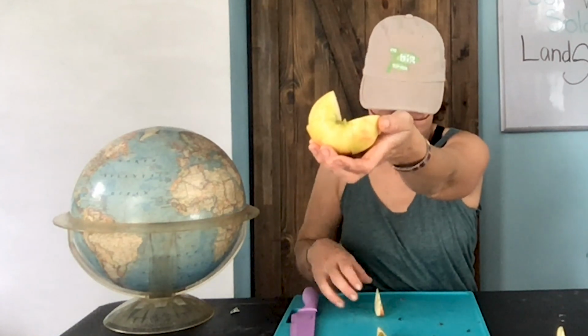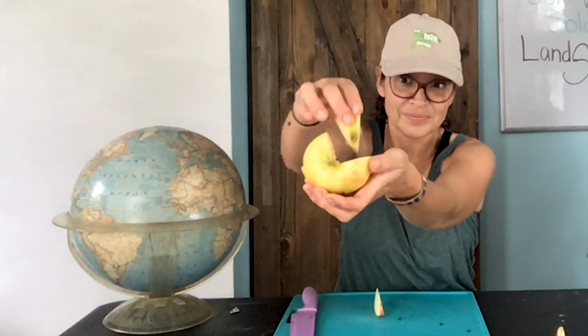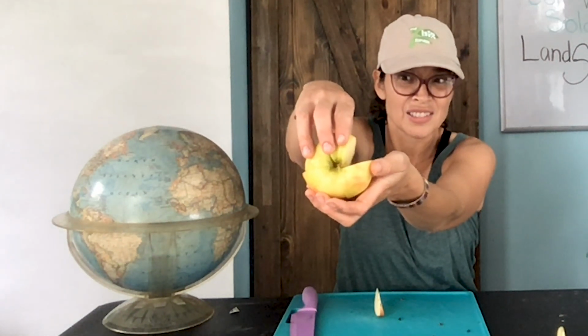So let's put our apple together just to see what that means one more time. We have water, water, water, soil. That's like deserts and places that it's really, really hard to grow food.